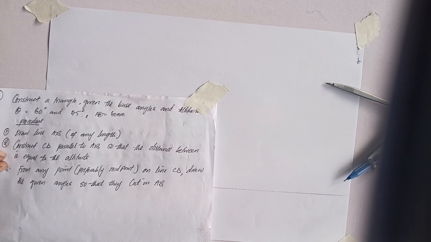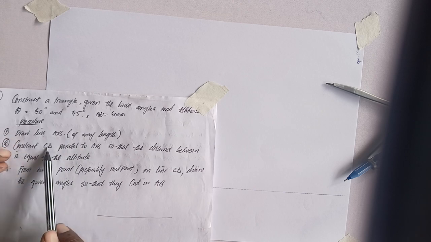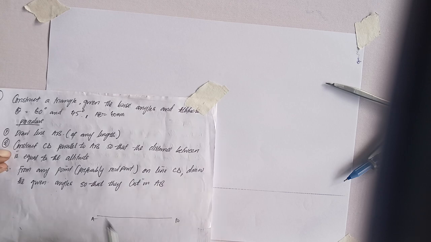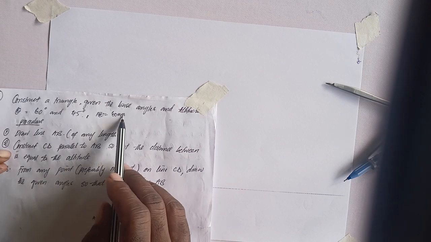How is the procedure going? Draw line AB of any length. Then from there construct CD parallel to AB, so that the distance between them is equal to the altitude. So the distance between AB and CD should be the altitude, which is 60 millimeters.